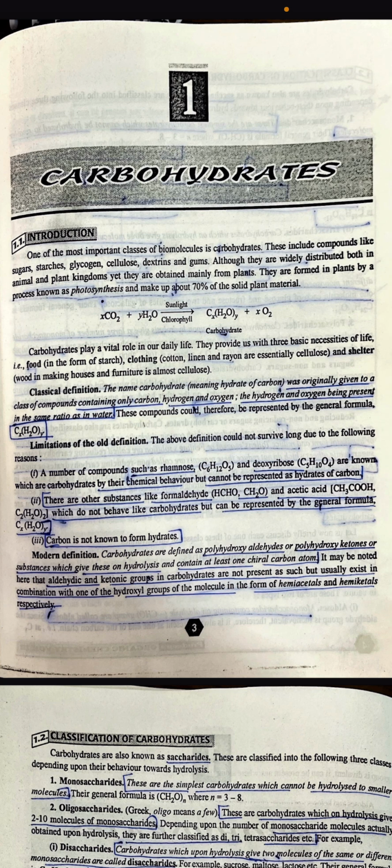Classical definition: the name carbohydrate, meaning hydrate of carbon, was originally given to a class of compounds containing only carbon, hydrogen, and oxygen, the hydrogen and oxygen being present in the same ratio as in water. These compounds could therefore be represented by the general formula CxH2Oy.